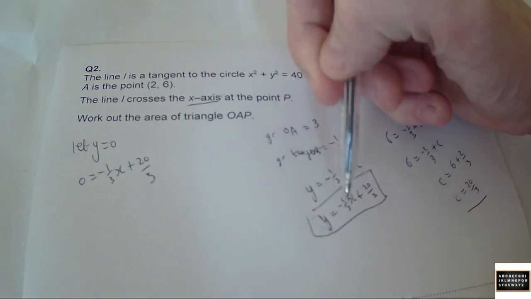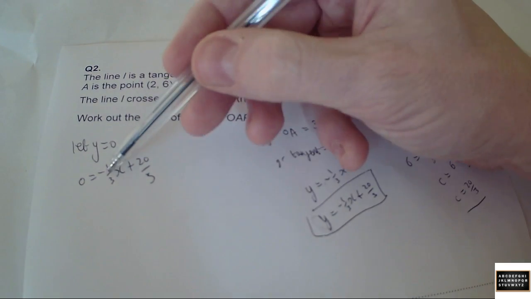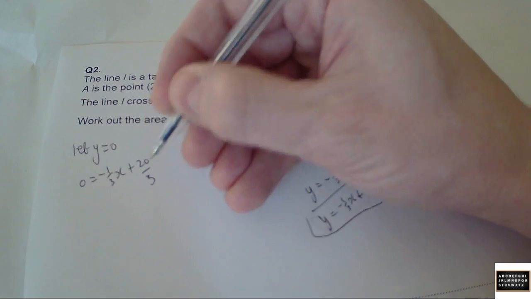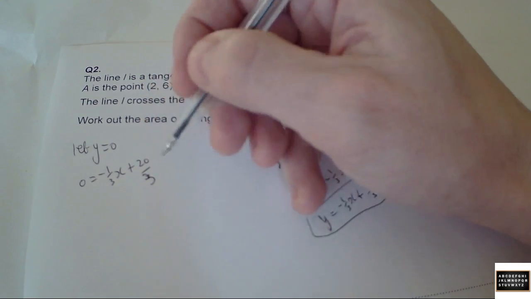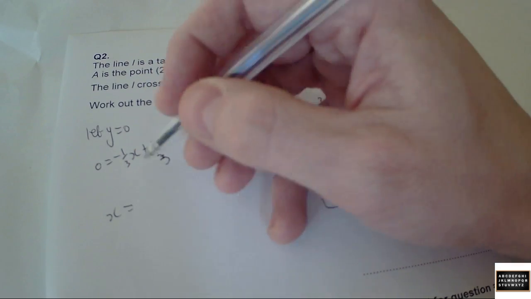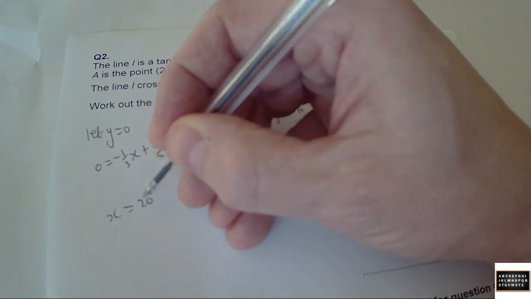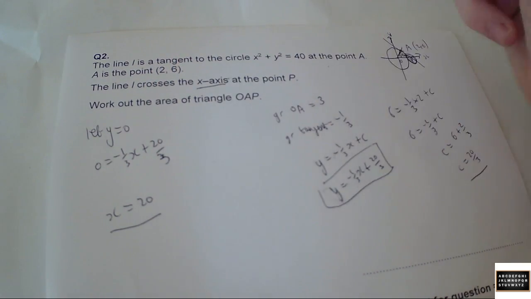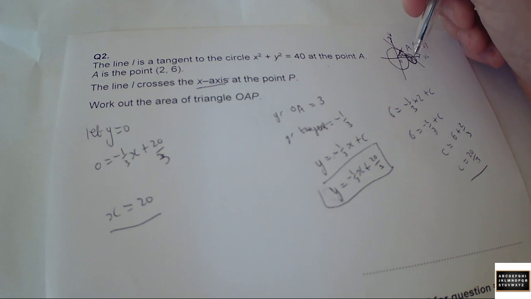So if you let y equals 0 into this formula, we'll have this. Okay, so 0 equals minus a third x plus 20 over 3, so just put a 0 in for the y. And then work out what x is, so multiply everything by 3 as well, so I think x is 20. So the point P was (20, 0).